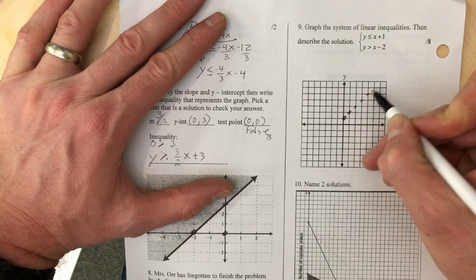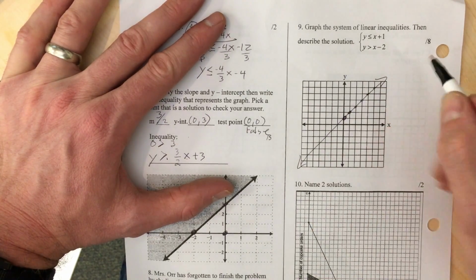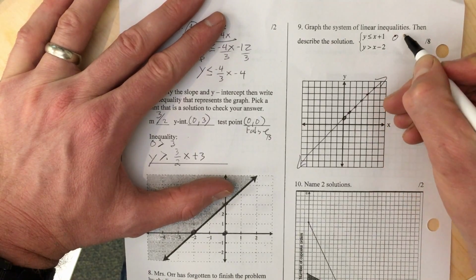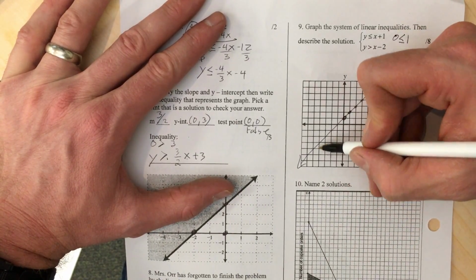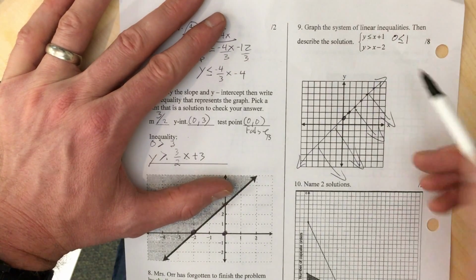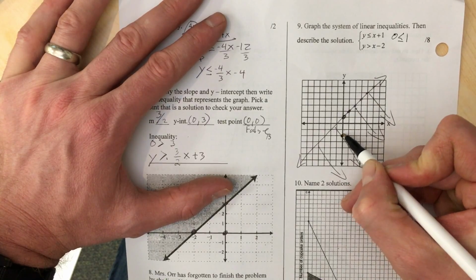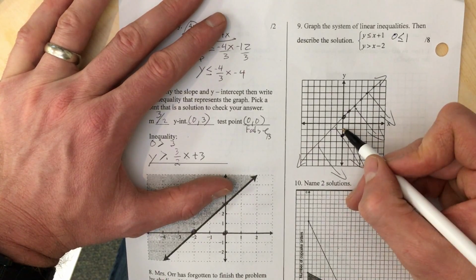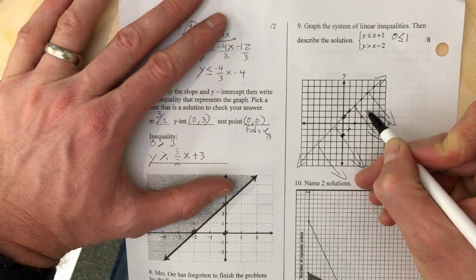Okay, so keep going here. So there's our first line. Our test point of 0, 0 gives us 0 is less than 1, which is true. So we're going to shade under this line. All right, on to the next one. -2, and we're going to go up 1 over 1. Oh, look, they have the same slope.